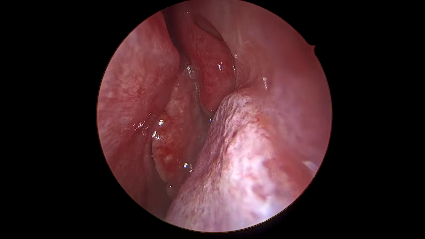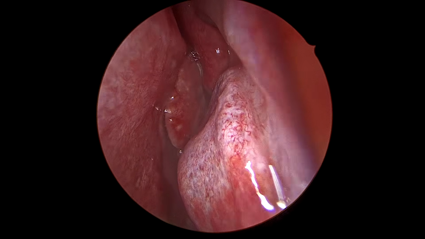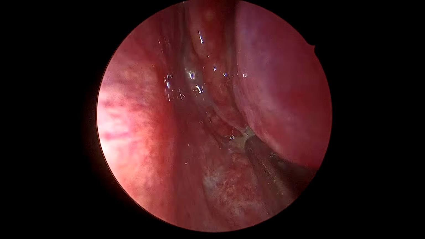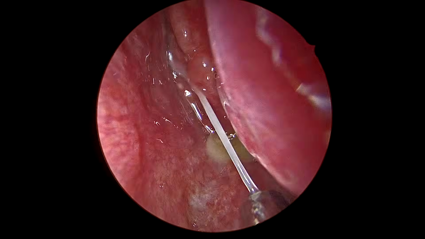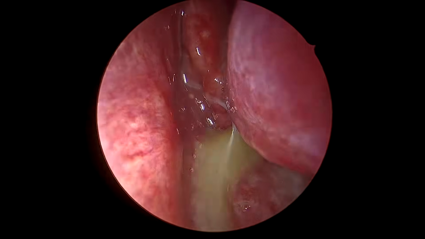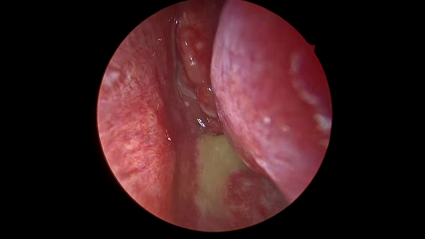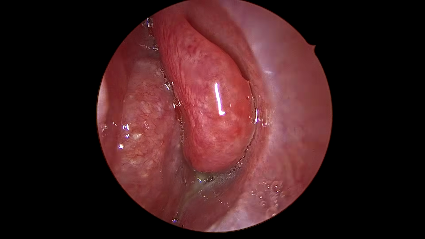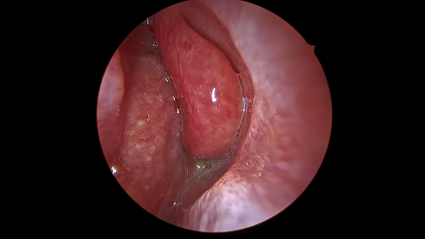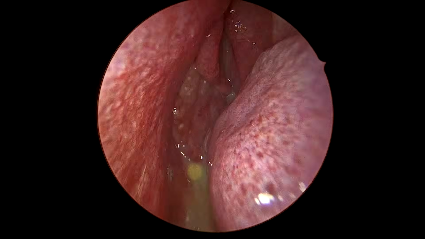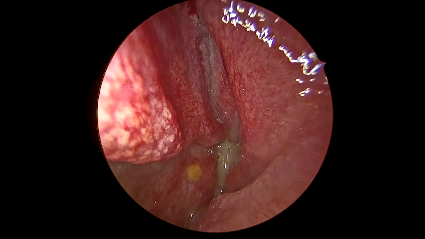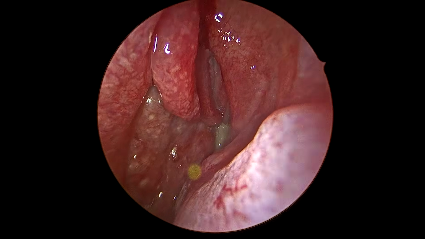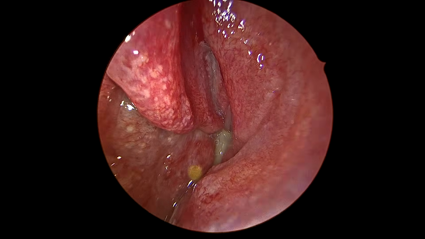So he came to me, and once I did the nasal endoscopy, I could see a pinkish mass completely occupying the left nasal cavity. It was present mostly, as you can see, on the medial aspect of the middle turbinate. It is touching the middle turbinate, filling the inferior part of the nasal cavity and going till the nasopharynx.